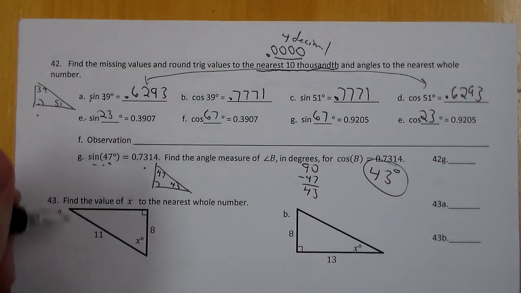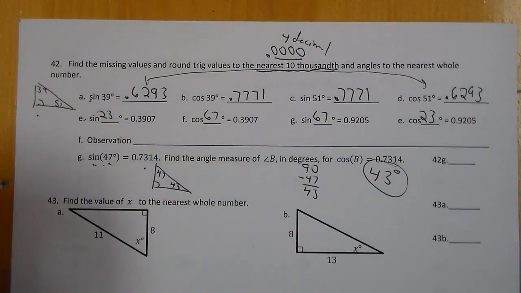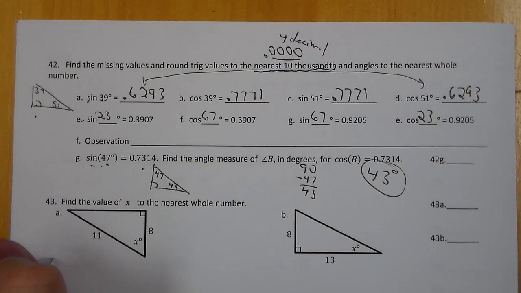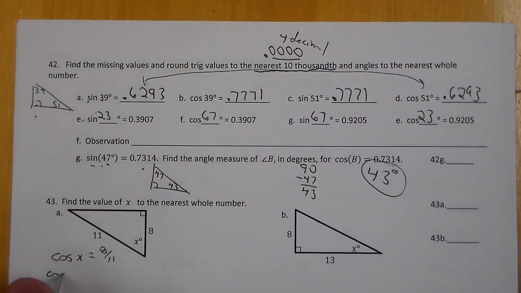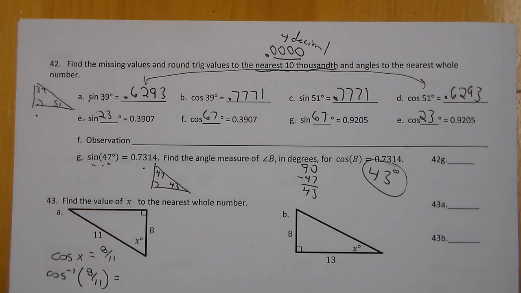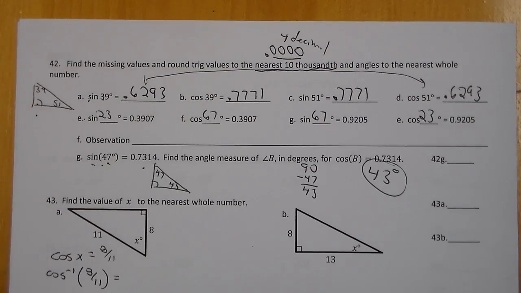On to number 43. Speaking of 43, we need to find an angle. So this is going to still use the trig ratio. We're going to use cosine of x equals 8 over 11. But because I'm solving for an angle, it's going to be cosine inverse of 8 over 11. Be careful how you type this in your calculator. This is a good one to practice.